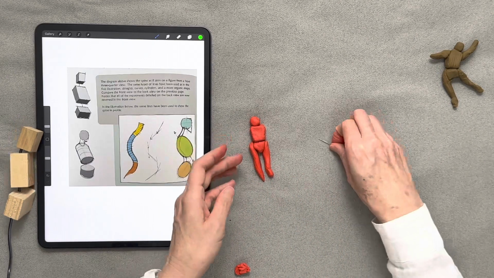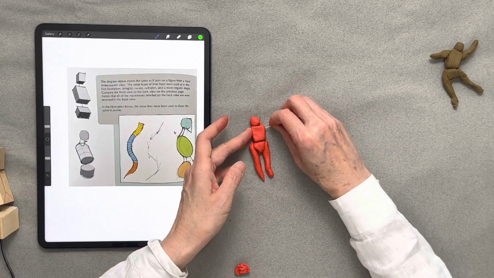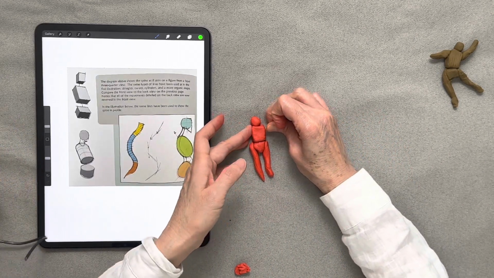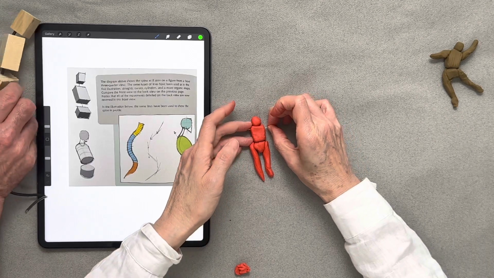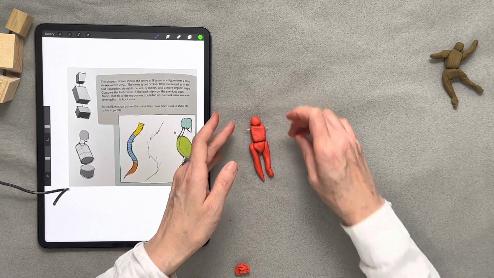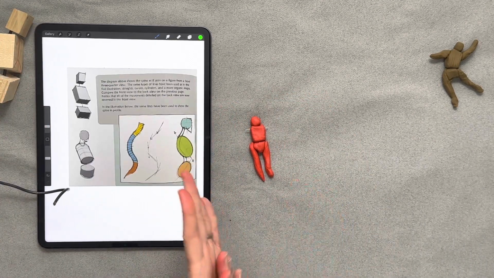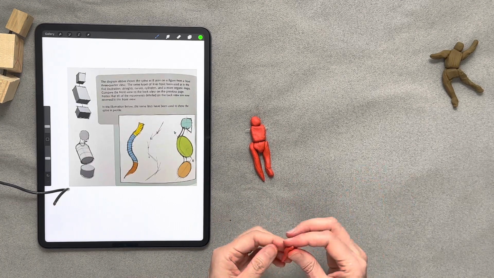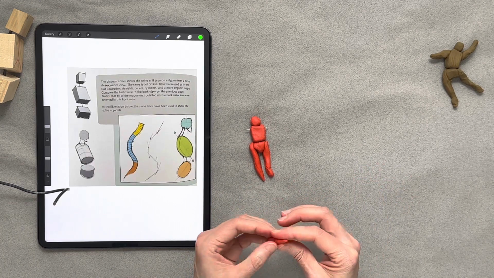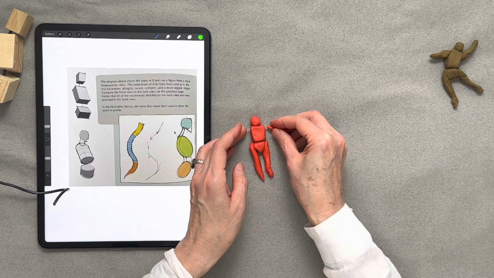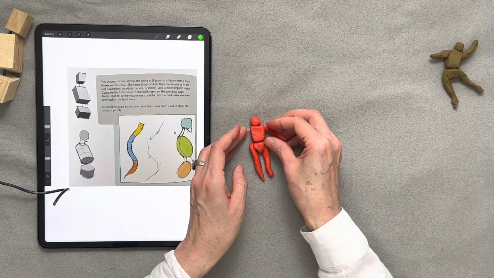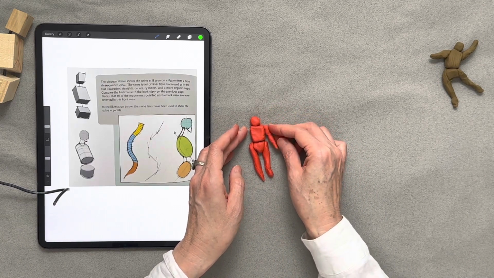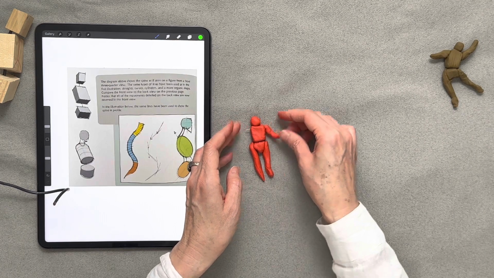And for the arms, you want to do the same thing. Now, legs and arms, they are two parts, but because the Play-Doh is kind of hard to form, you can do one right here. Okay.